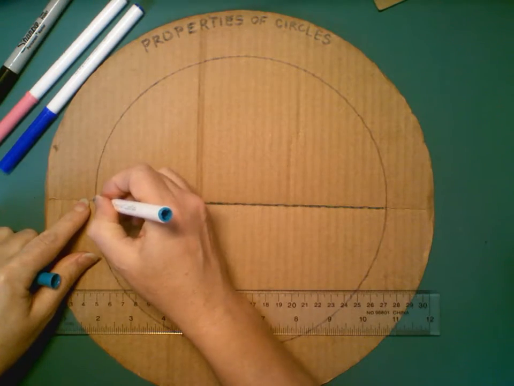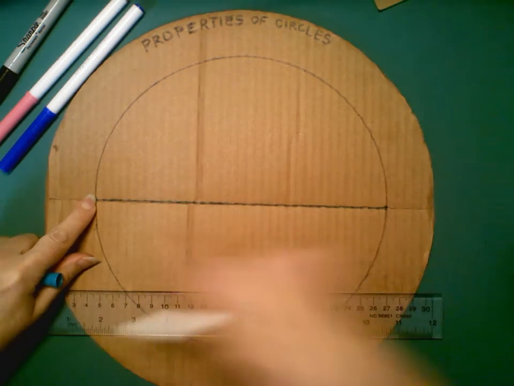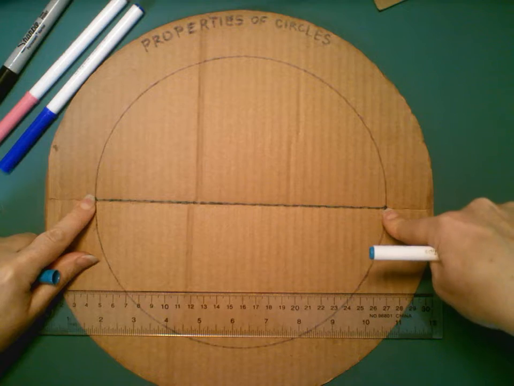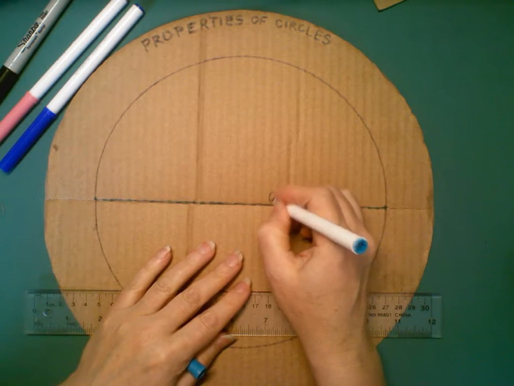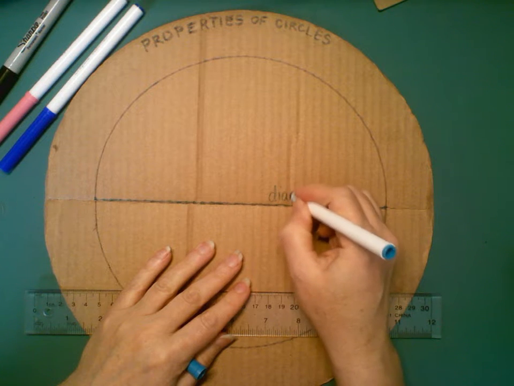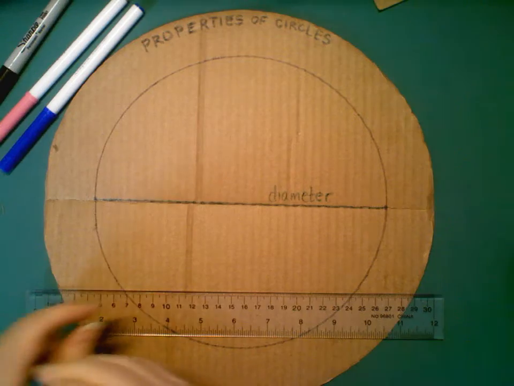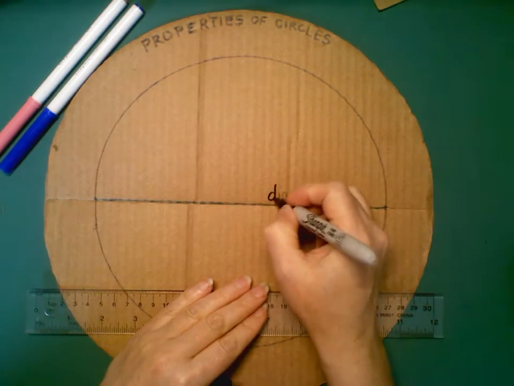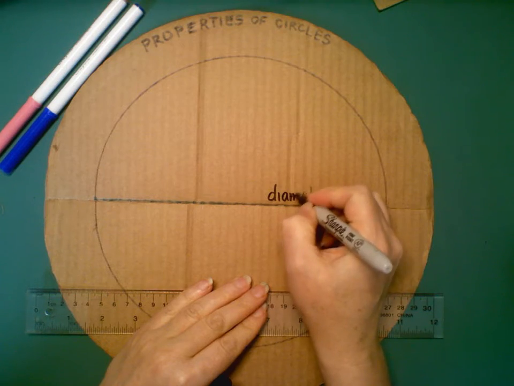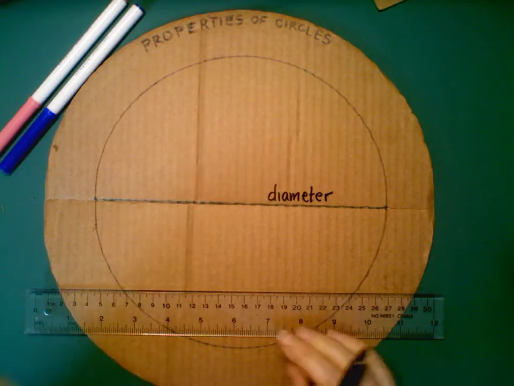So if I go from one side of the circle to the other, the longest segment that I can make that goes straight across the middle is called the diameter. There we go, that's a little easier to see.